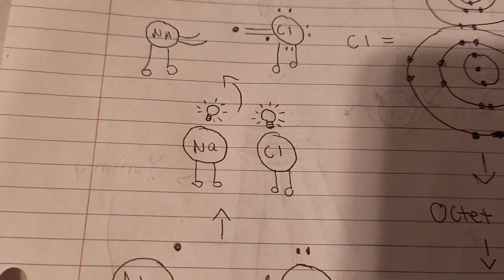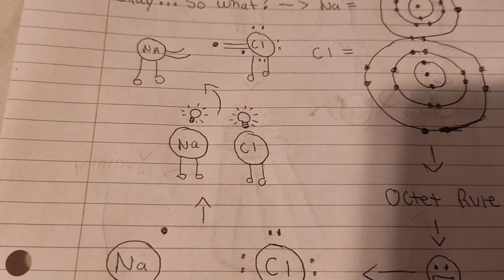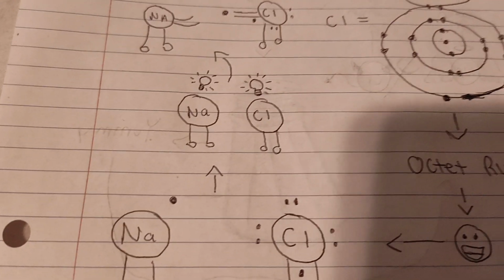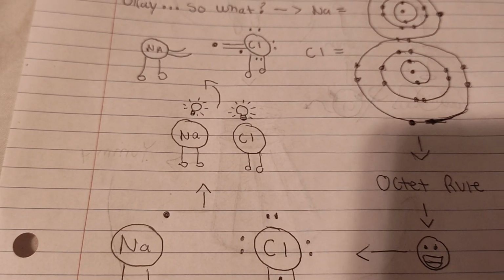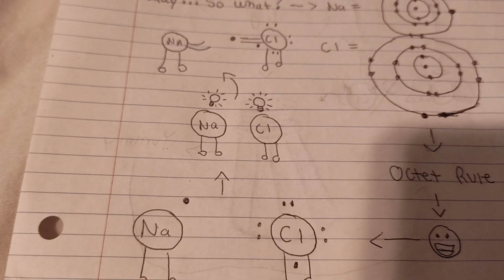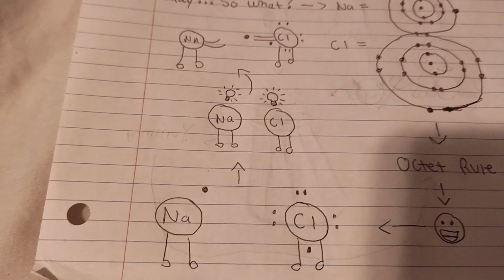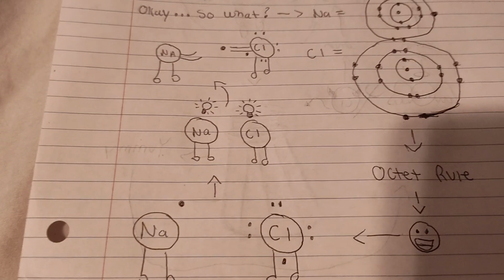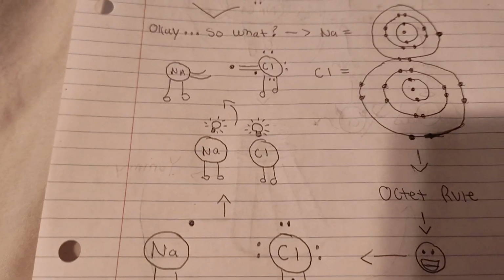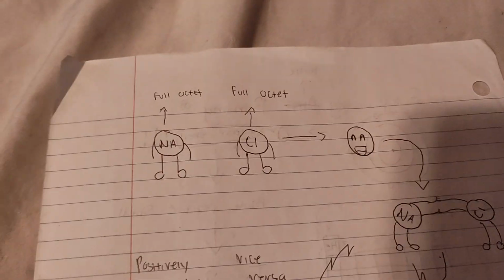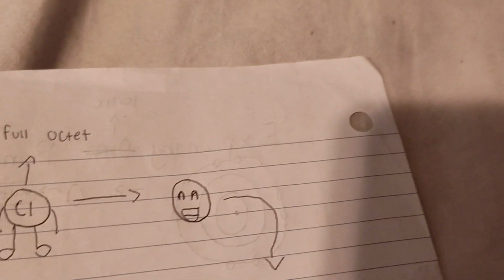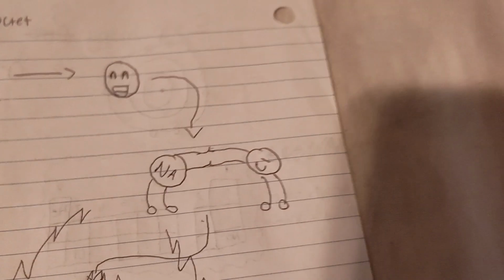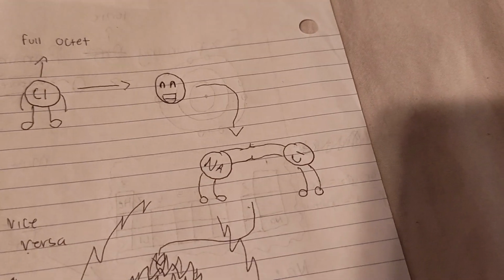Sodium gives chlorine its valence electron, and so now sodium only has 2 energy shells. But in the second energy shell, it has 8 valence electrons, which means it fulfills the octet rule, and chlorine now has 8 valence electrons because it took an electron from sodium. Now sodium and chlorine have a full octet, which means they are both very, very happy. And when this happens, they form a bond, or fusion, if you've seen Dragon Ball.